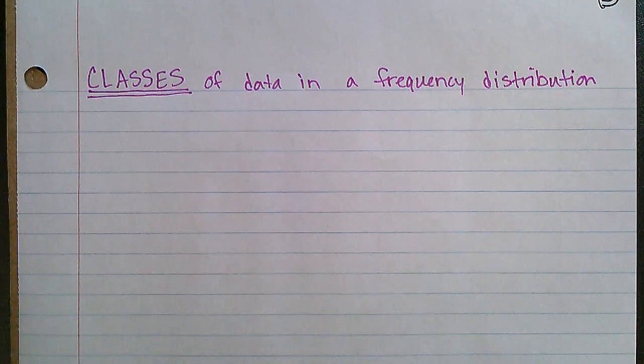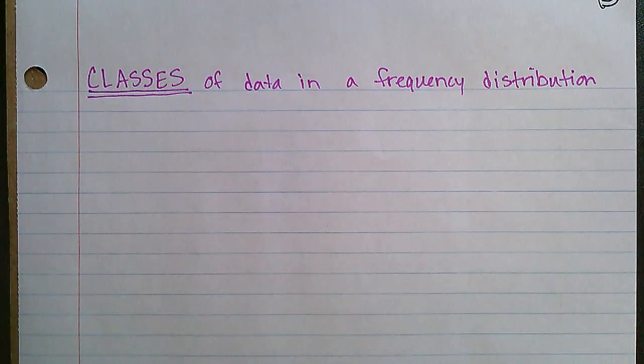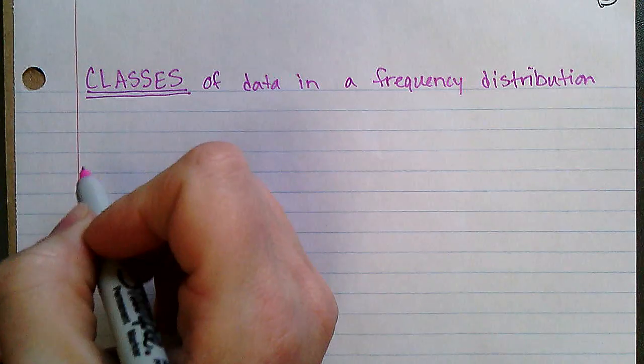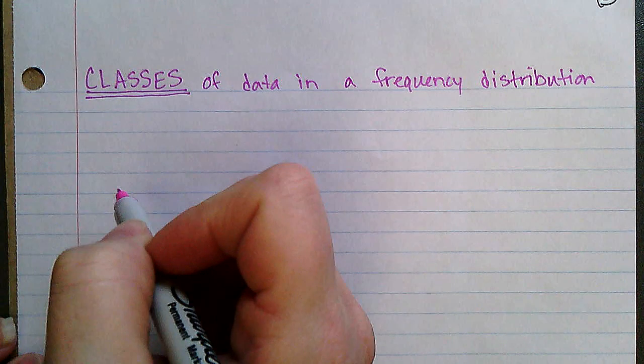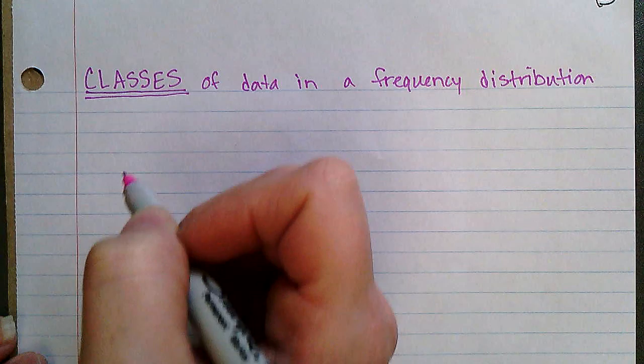Now let's look at what we do when we have classes of data in a frequency distribution. So instead of having individual data values, we don't know what all the data values are. We just have a frequency distribution that has classes. So since we don't have individual data values, we won't be able to know the exact value for the sample mean and standard deviation.